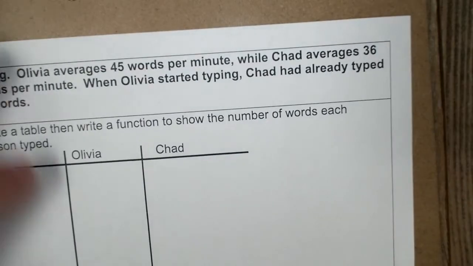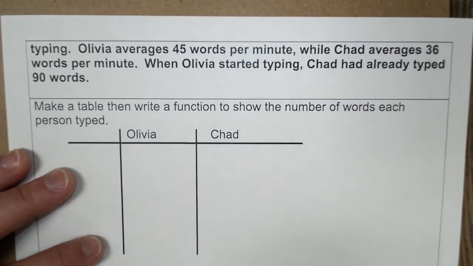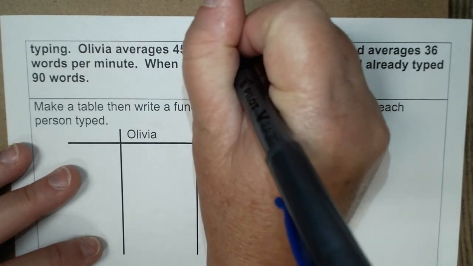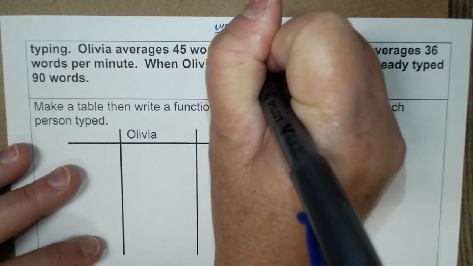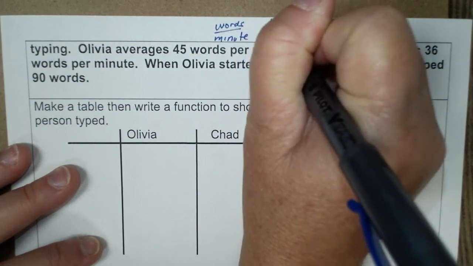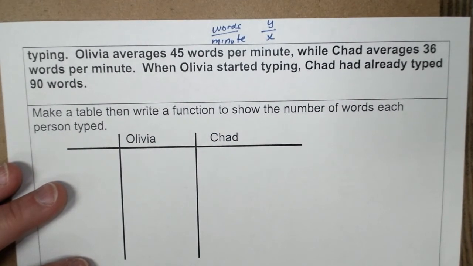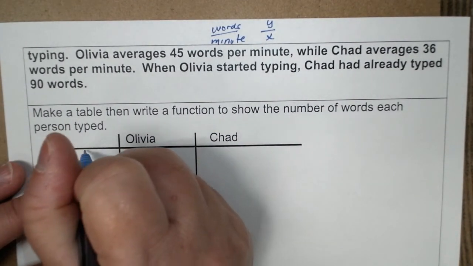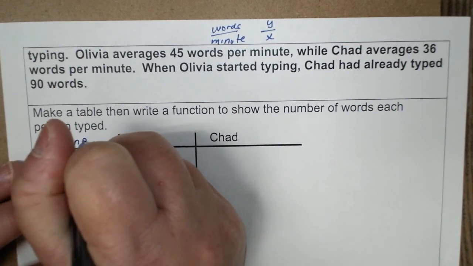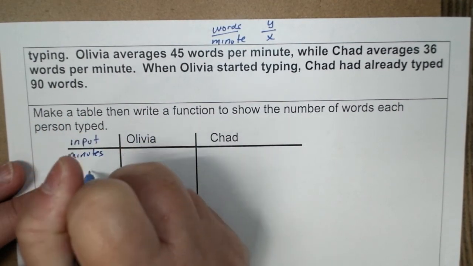Trying to get my paper settled. Olivia averaged 45 words per minute. There's my per, so it's words per minute. So that's my y, and that's my x. Okay, so my input is going to be minutes. So it's 0.